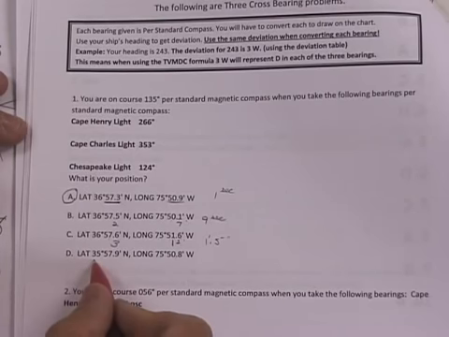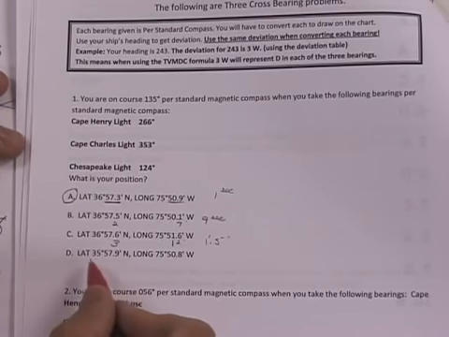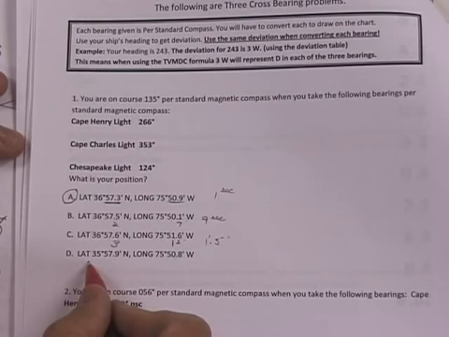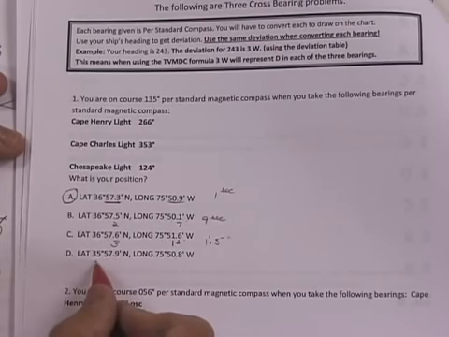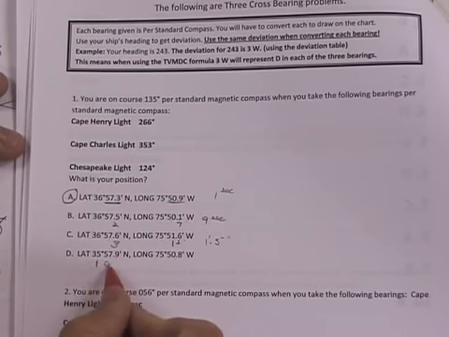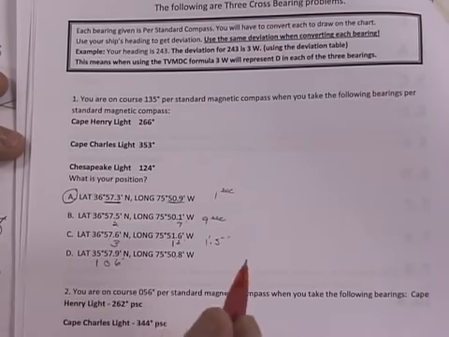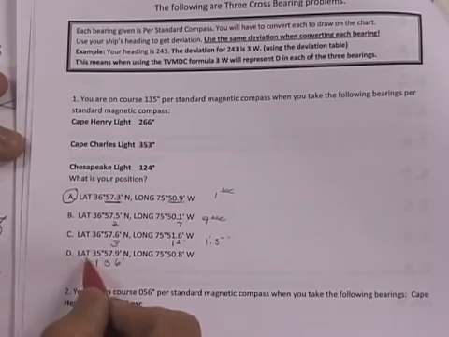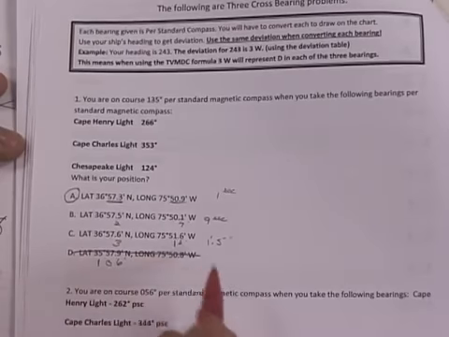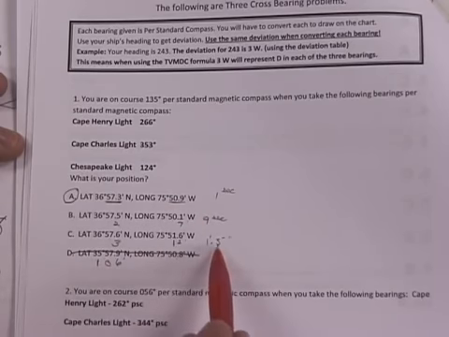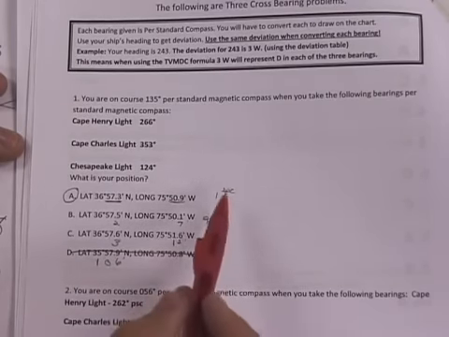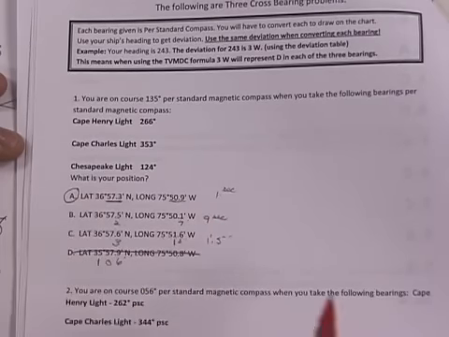D, 35, 57.9, and I had 36, 57.3. This is a whole degree. 1 degree, 0 minutes, and 6 seconds off. So this is entirely wrong. I can mark this one out without even looking at it. So we go back up. If you look at it, I'm a minute off here, 9 seconds off here, 1 second here. A is going to be my answer.